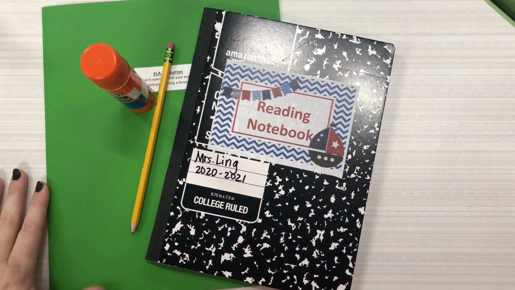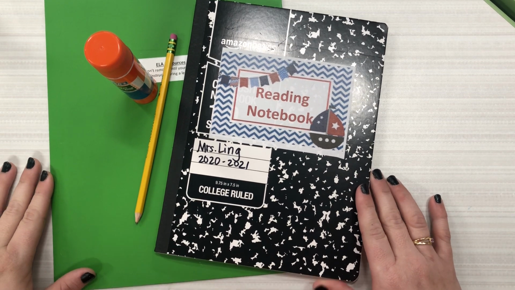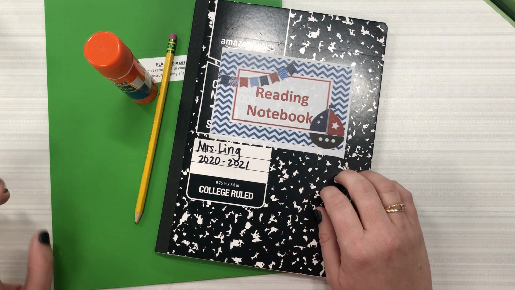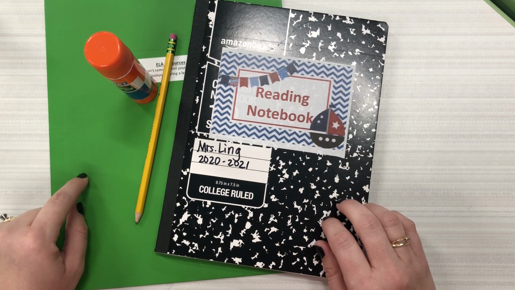Good morning, readers. Today for our reading workshop mini lesson, you're going to need your notebook, glue stick, pencil, and your green folder.